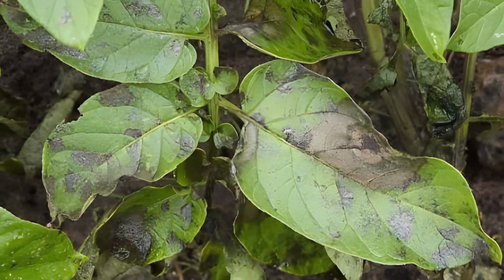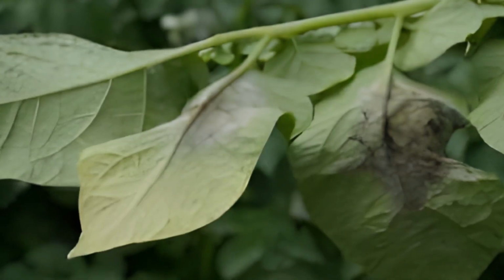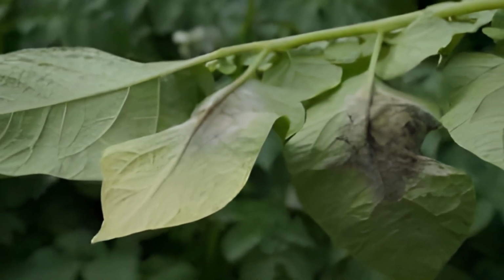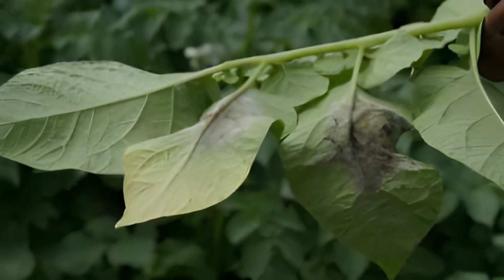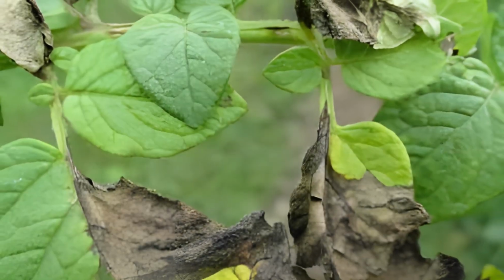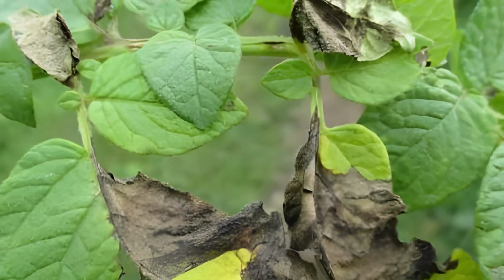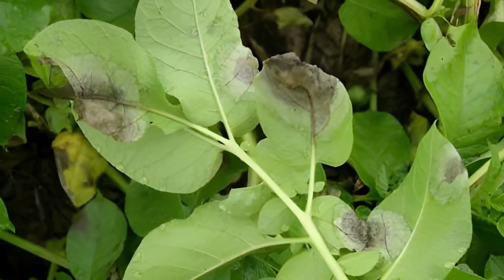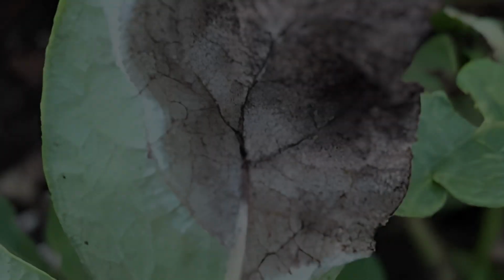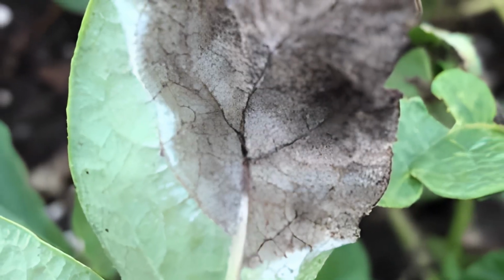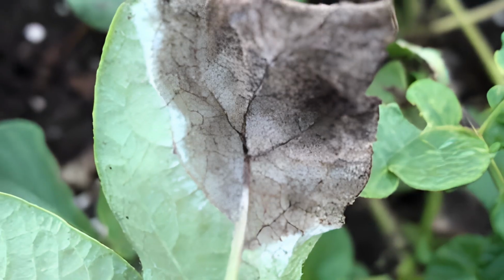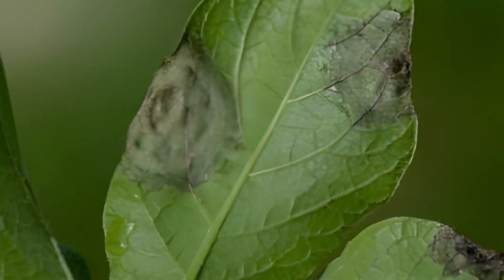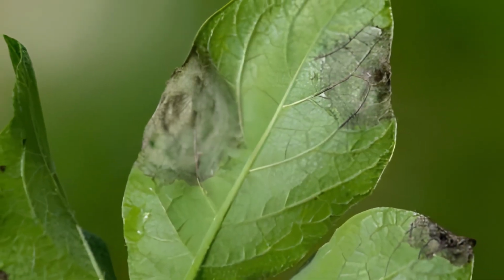The disease becomes much more likely to develop under prolonged wet conditions, including rain and fog, especially when relative humidity remains around 90%. Cool nights below 18 degrees Celsius, followed by mild to warm days around 18 to 22 degrees Celsius, can also create conditions that favor rapid disease development. When these conditions persist, outbreaks of late blight can occur.